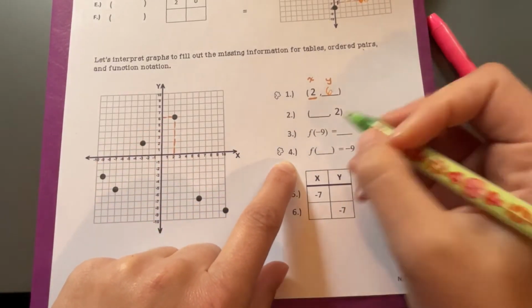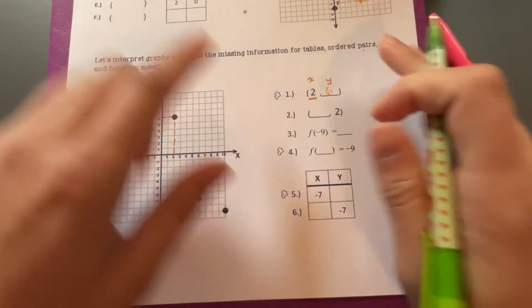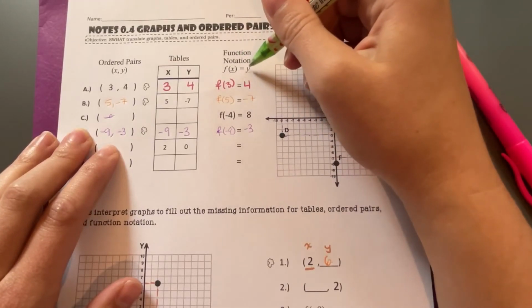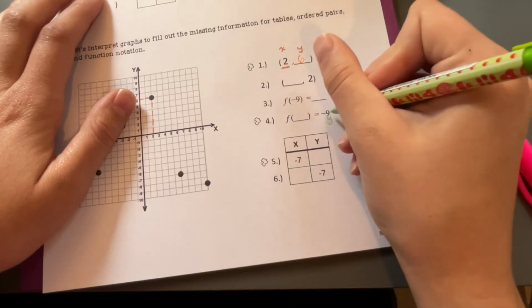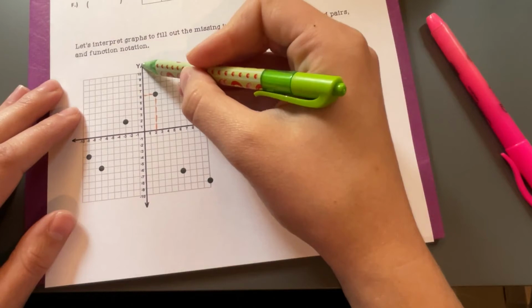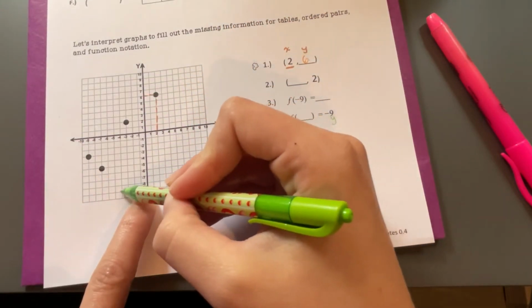Now let's do the same thing for number 4 using function notation. In this case, we have f of something equals negative 9. That missing something is an x. What we do know is the y, which is negative 9. So I'm going to look at my y-axis for negative 9, and that's right here. Now I need to find where I see a dot.